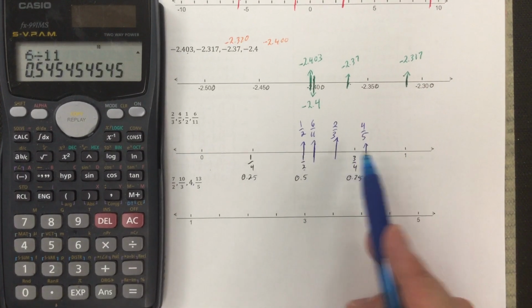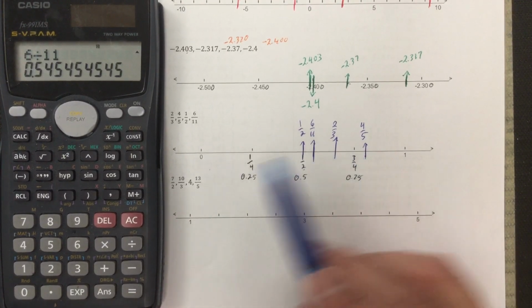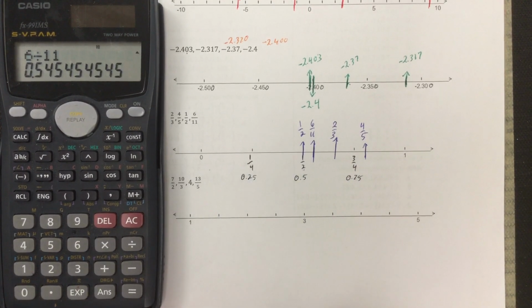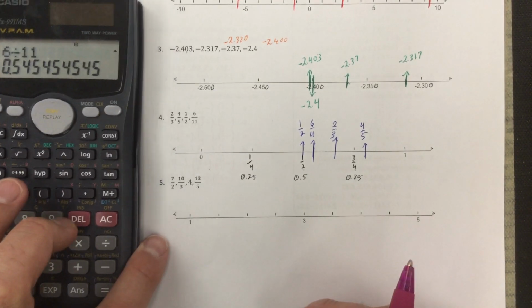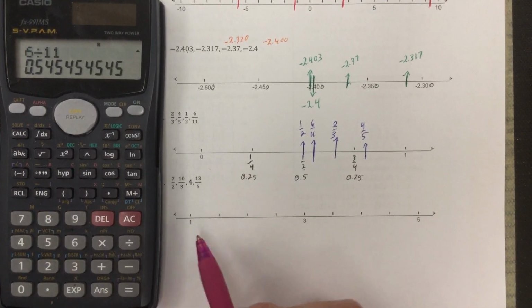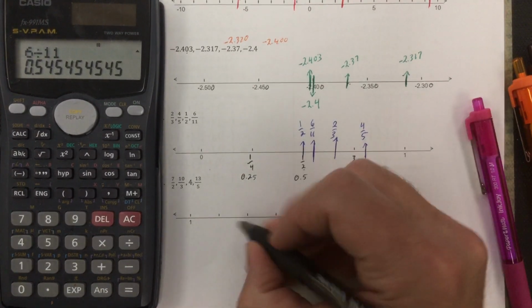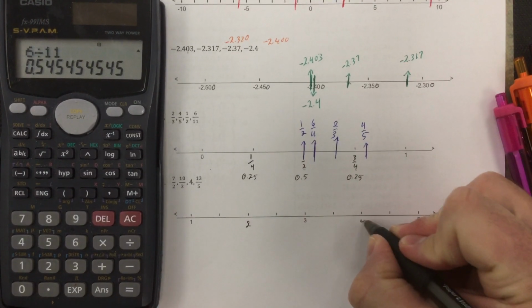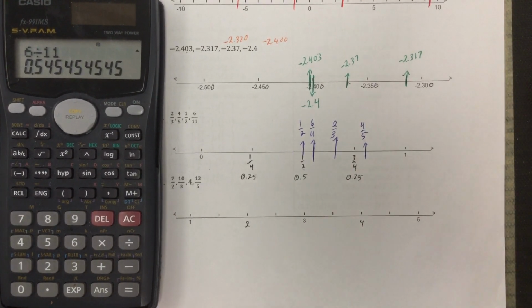Now these are pretty squished together. We could have done a smaller number line, of course, but this just gives us an idea of where it fits between 0 and 1. All right, and last one here now. Here we're going to have some improper fractions. Okay, and I've got a number line from 1 to 5. That means that this is 2, and this is 4, and that's 1.5, 2.5, 3.5, and 4.5.